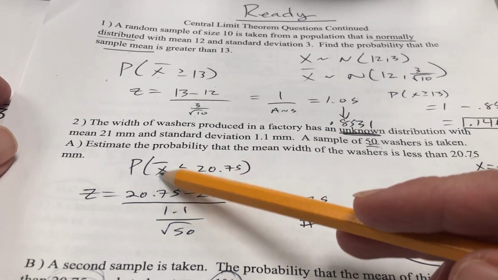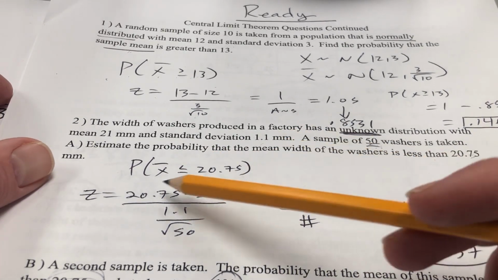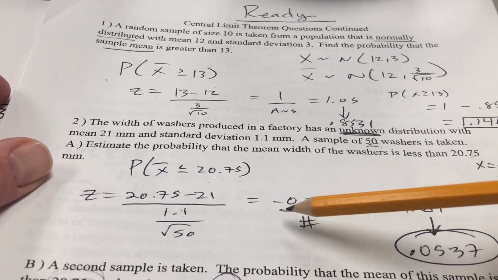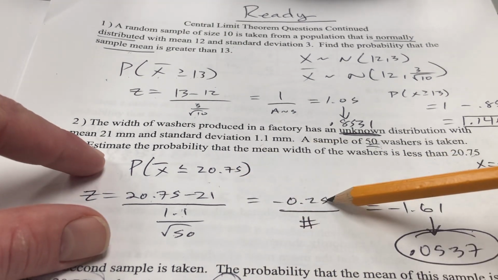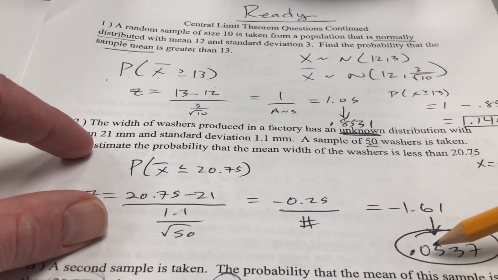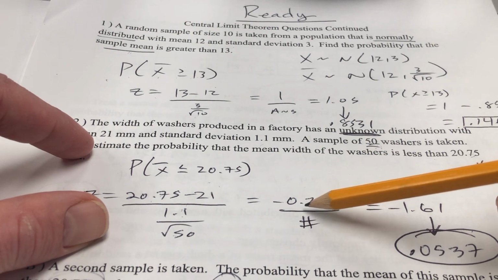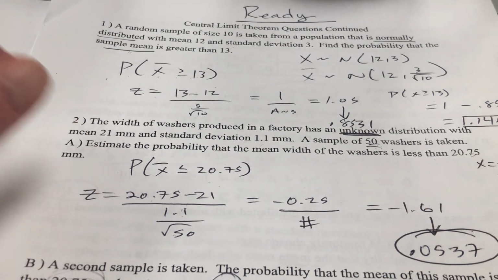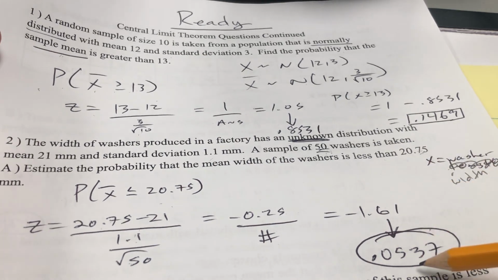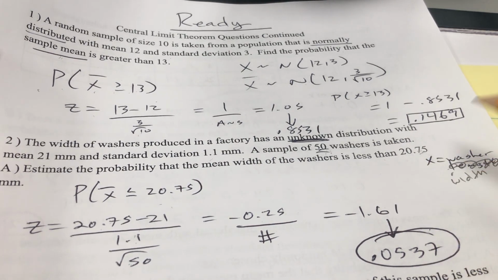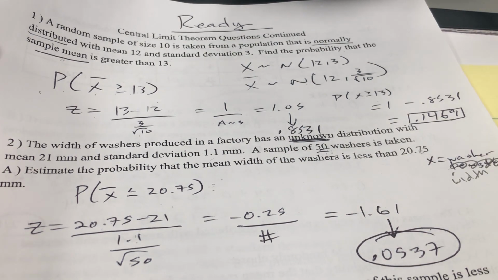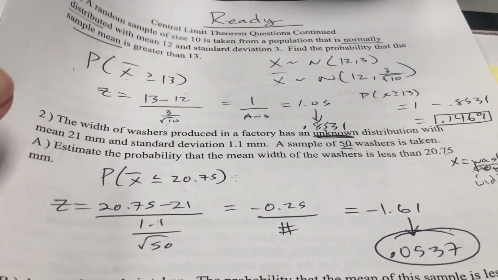Anyway, it's the probability that X bar is less than or equal to 20.75. Z is 20.75 minus 21 over the standard error. Again, same thing. Figure out the numerator first. It's negative a quarter. Do 1.1 divided by the root 50. You'll get an answer, and immediately do negative 0.25 divided by answer. Negative 1.61 is that Z-score. Look it up. It's 0537, and that is the answer because it's less than. It's the cumulative probability up to that point.